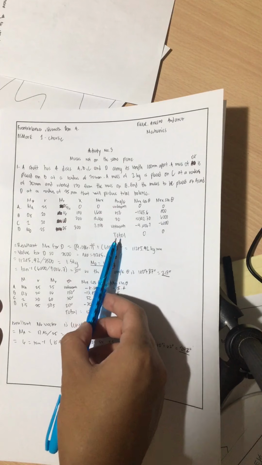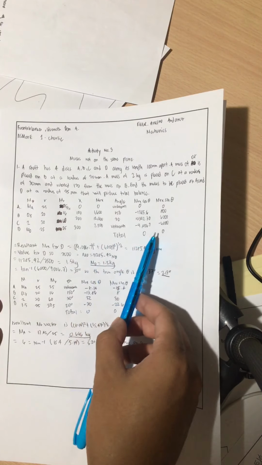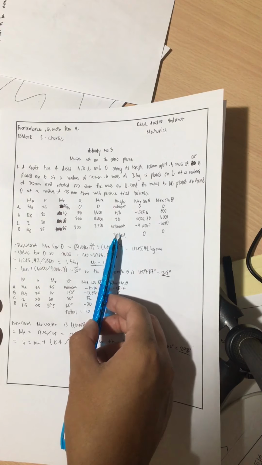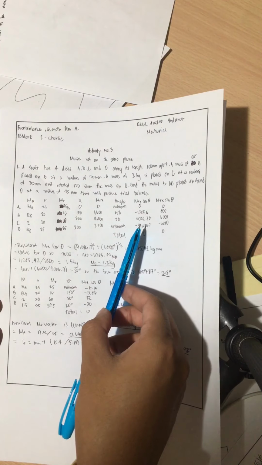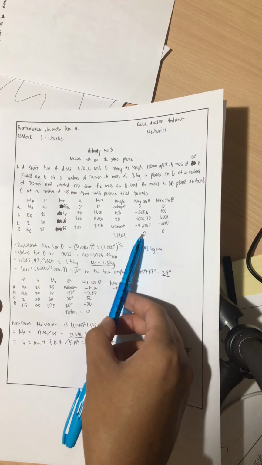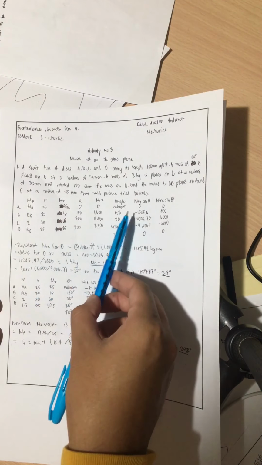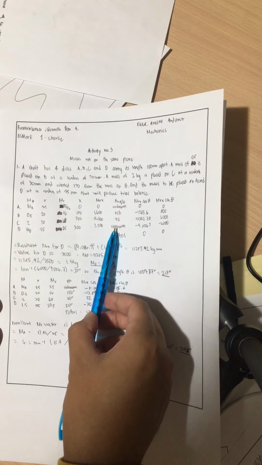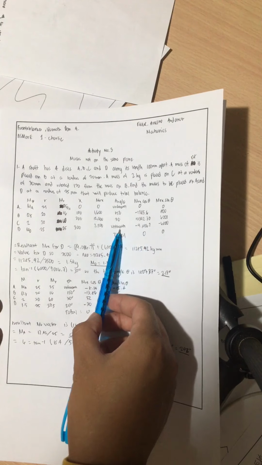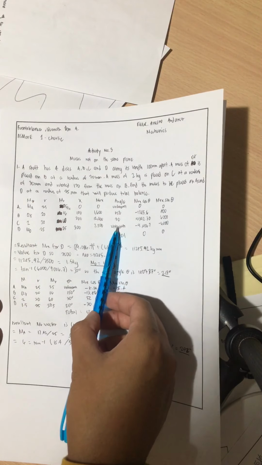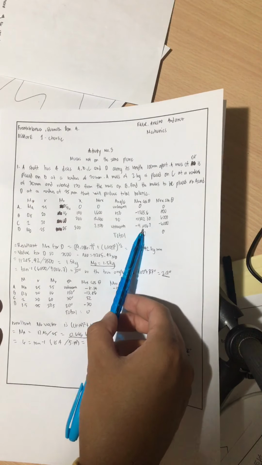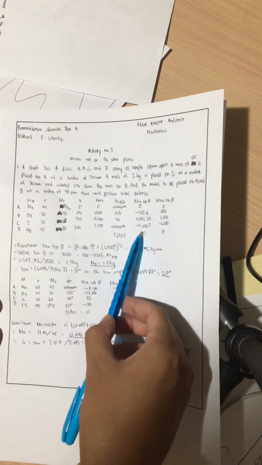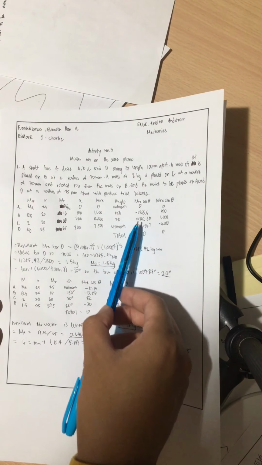So in making it balance, we will assume a number to make it 0. For the cosine, we will get D, so it is unknown. The angle is unknown, so we will assume a number that will make it 0 to make it balance.